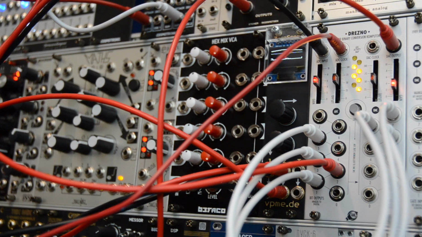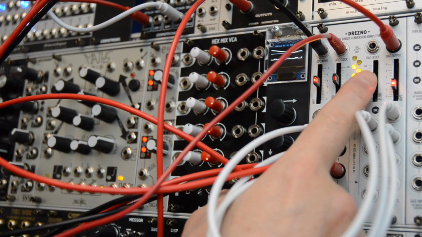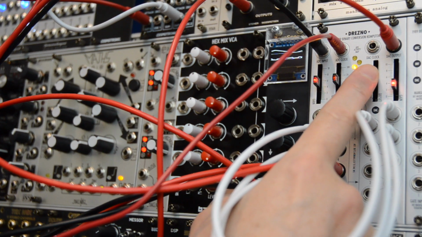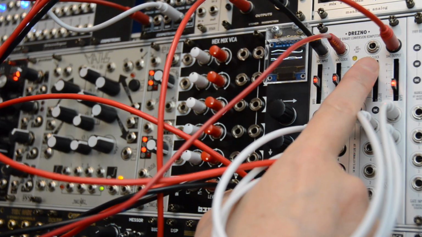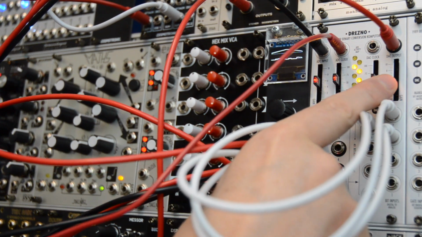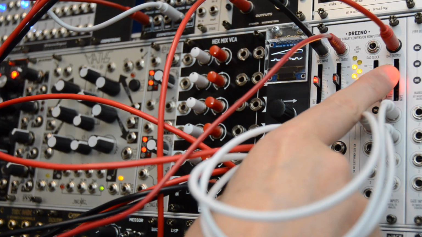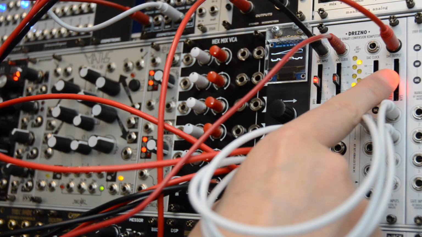Now I can go ahead, change up the rate of my LFO. I can change the tuning by changing the offset. And I can change the range by increasing the gain of the output stage.